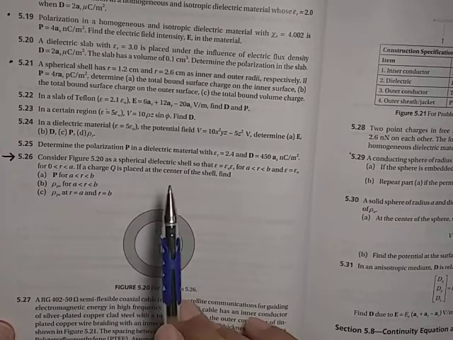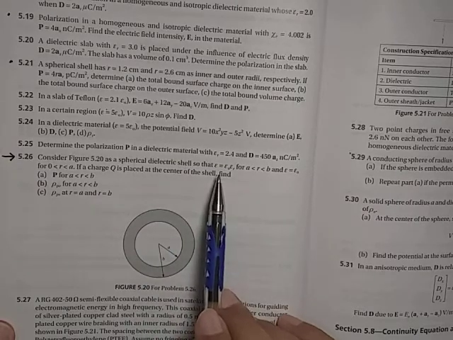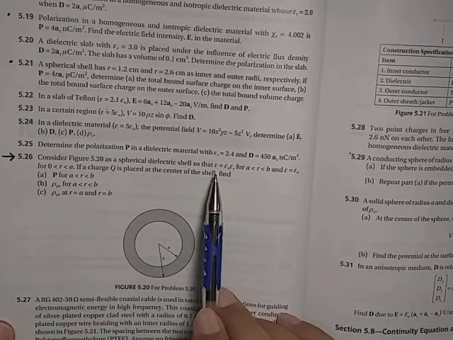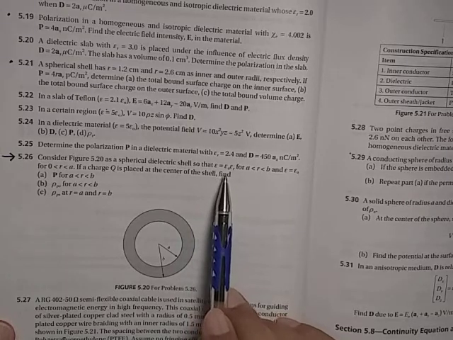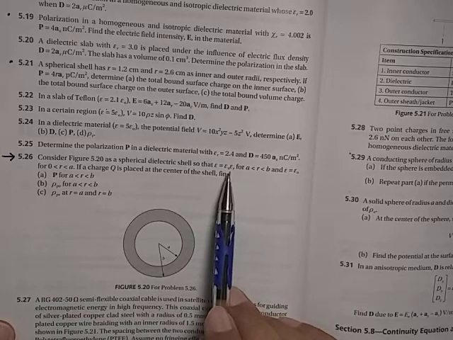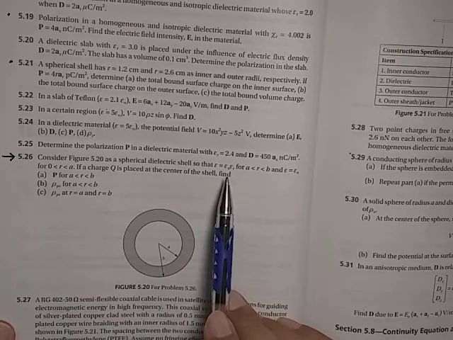When you're given a dielectric material, the parameter that should be looked for is epsilon, known as permittivity. In this definition, the permittivity is given as epsilon naught epsilon r, where epsilon r is known as the dielectric constant or relative permittivity.